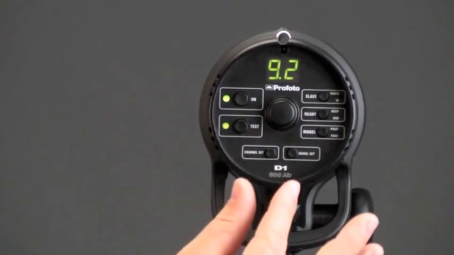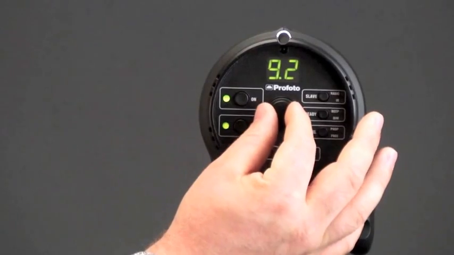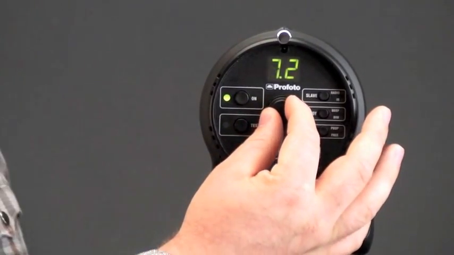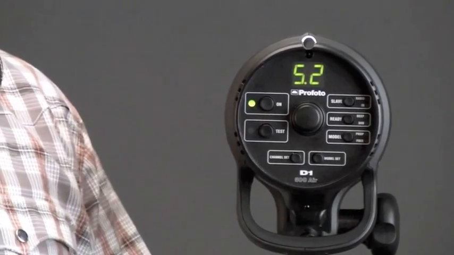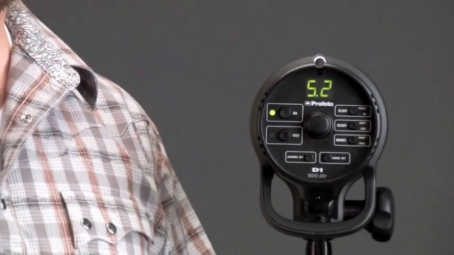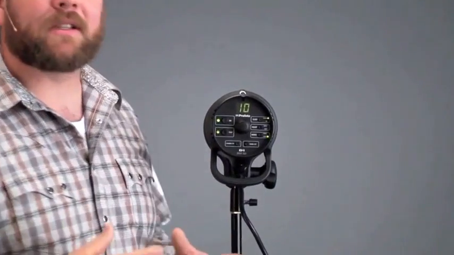Or, if we slightly depress the dial inward and then make the same motion, we're going to change the power in full stop increments. This allows us to make coarse, quick adjustments or fine-tuning adjustments in tenth of a stop increments. The three buttons on the side are actually two-stage switches. So a quick press will turn that option on or off, while holding the button in will actually cycle through all the available options. On the first button, we have slave.